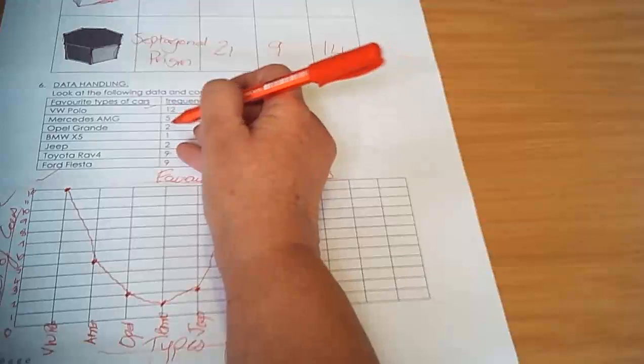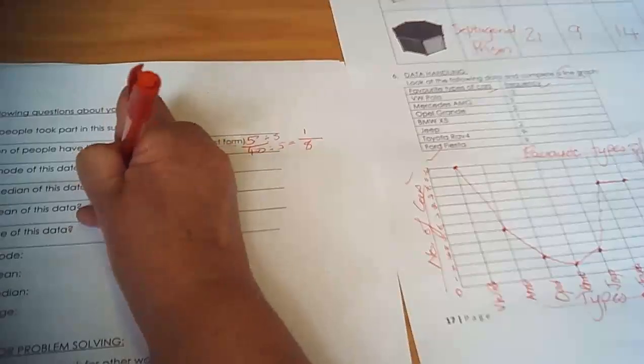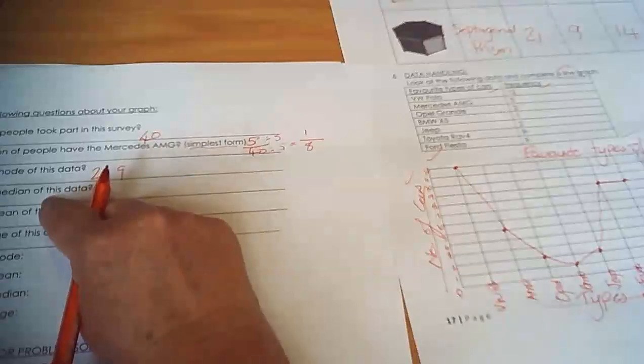What is the mode of this data? In other words, the most of it, the mode. So I've got 12, 5, 2, 1, 2, 9, 9. There's two 2s and two 9s. So 2 and 9.